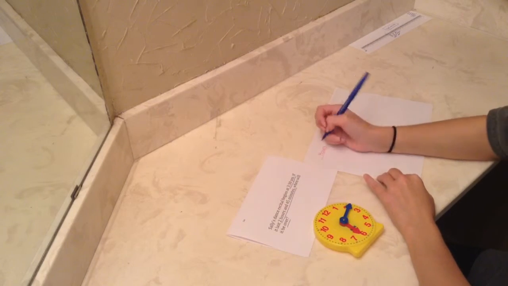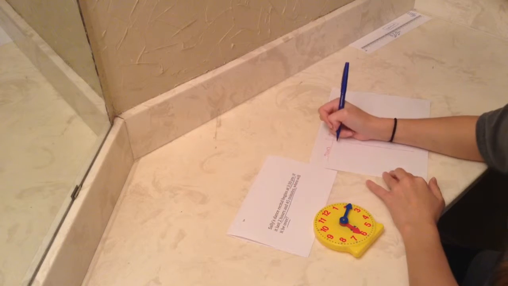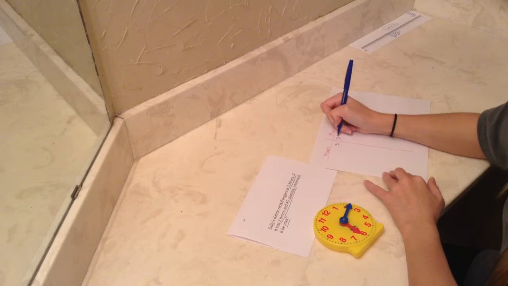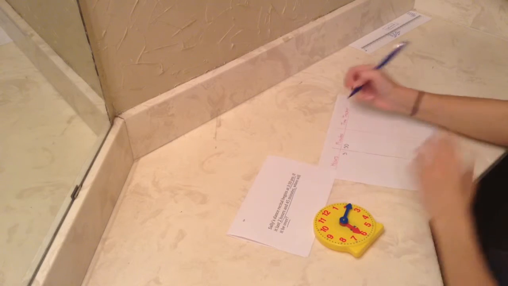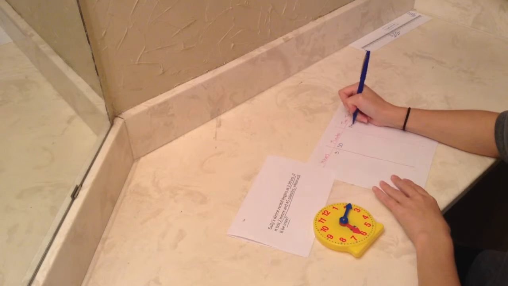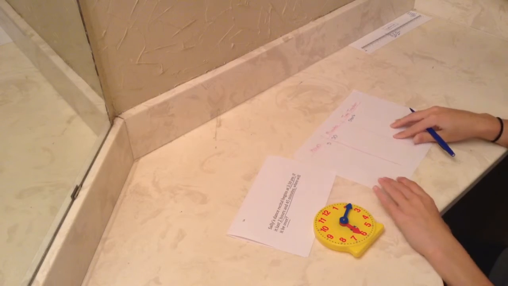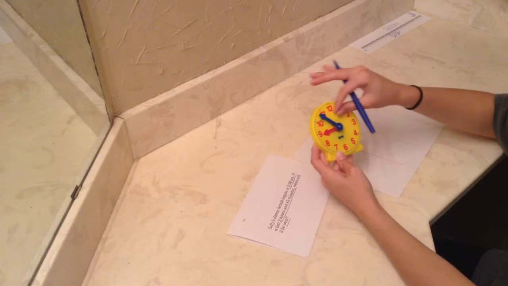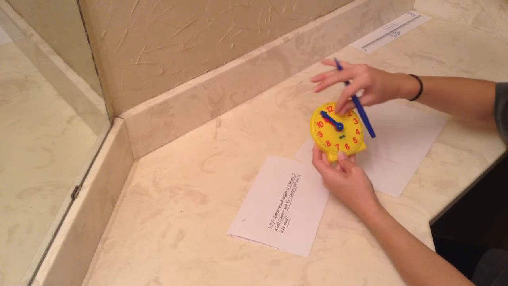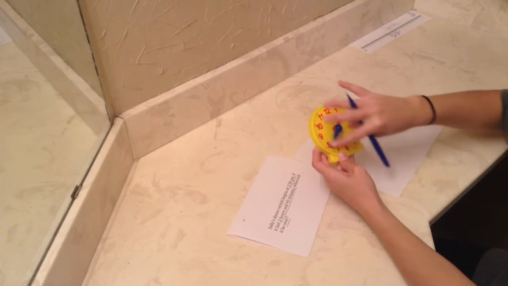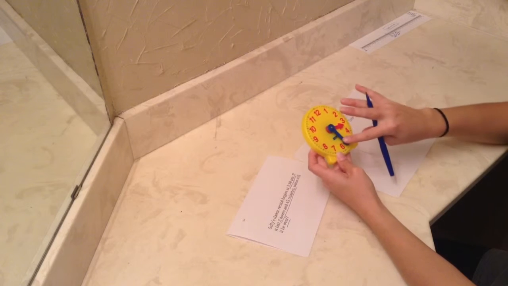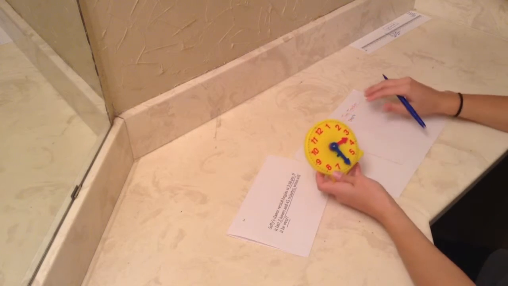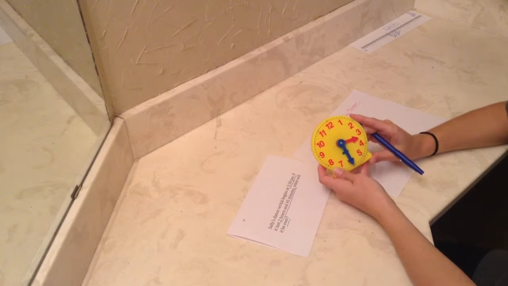So we know that we're starting at 3:30 p.m. So 3 in the hours and 30 minutes in the p.m. And this is our start time. It's 3:30. So let's make our Judy clock start at 3:30. We go all the way around. And now we're at 3:30. So we want to go 2 hours and 45 minutes.